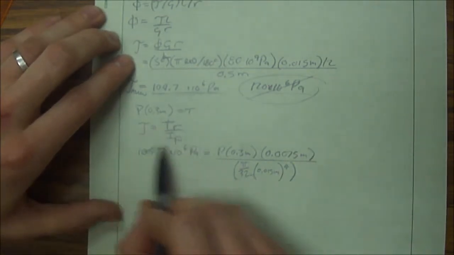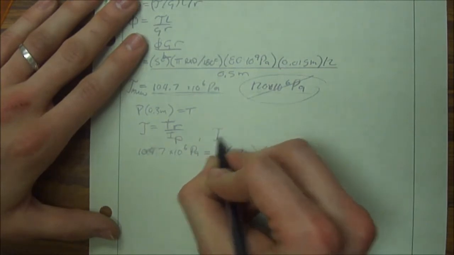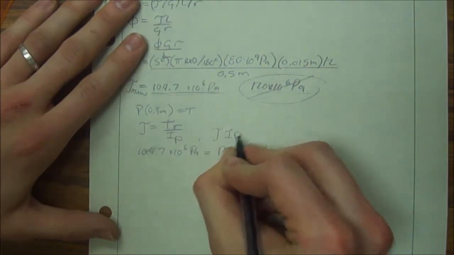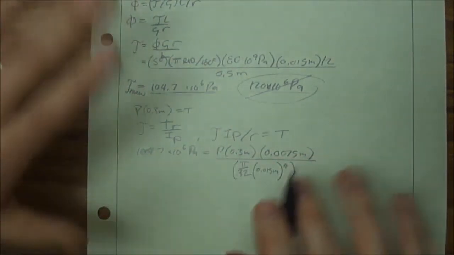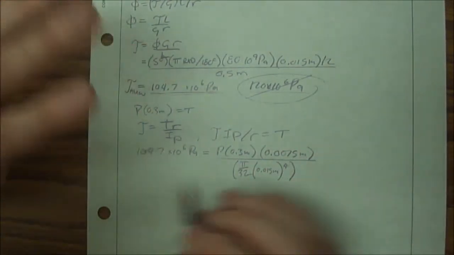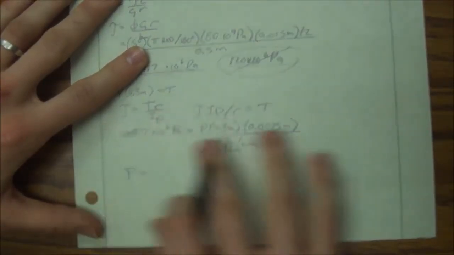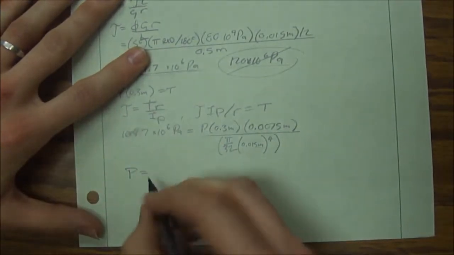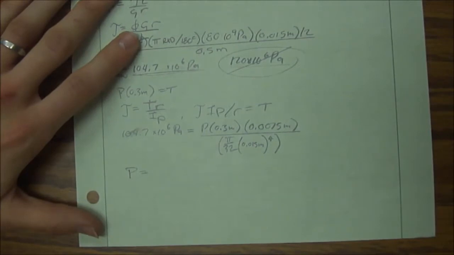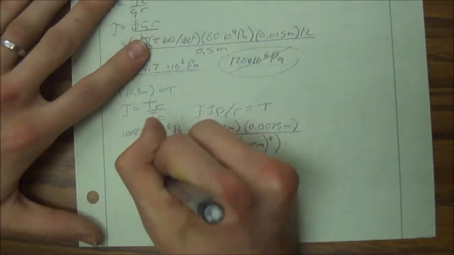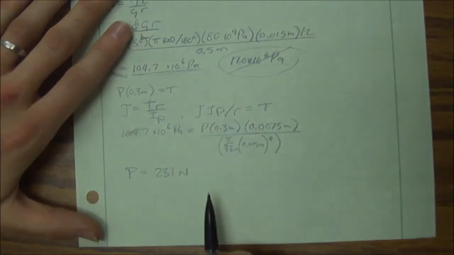Maybe, in retrospect, I should have rewritten this equation like this, and I would have saved myself a step. So I was solving for P. I just need to multiply or divide this over, so I isolate P. And I'm just going to plug it into my calculator. Okay, good thing I did this beforehand. And I get 231 newtons.